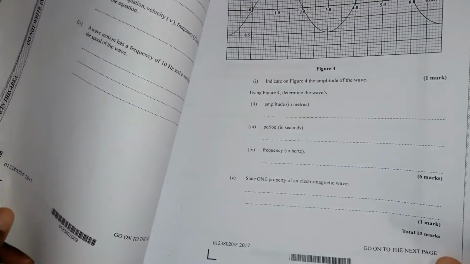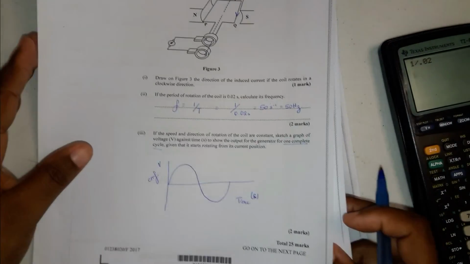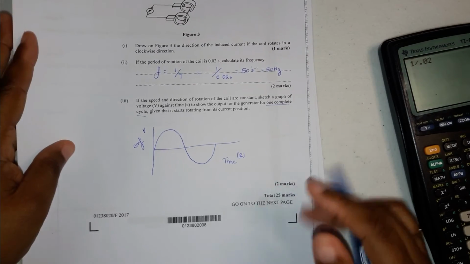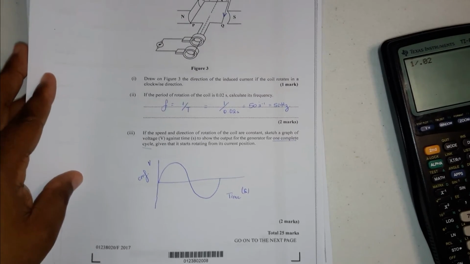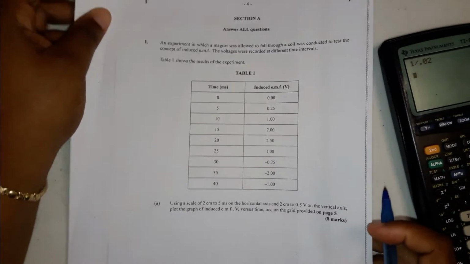Let's see if any more. Oh, and that ends the first question for 25 max. Hope this helped. I must say, hope this helps.